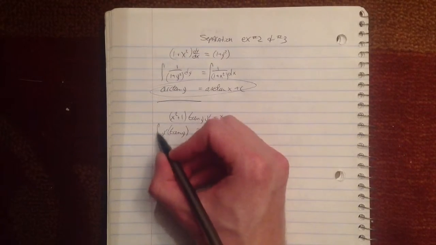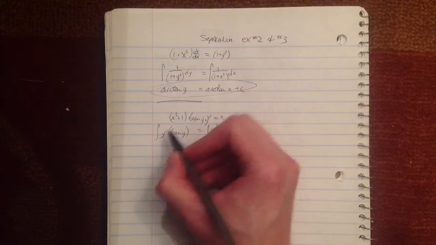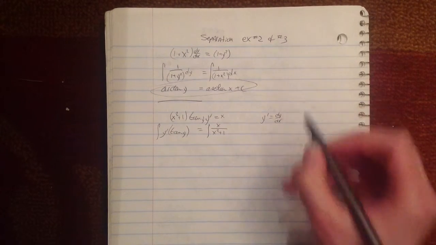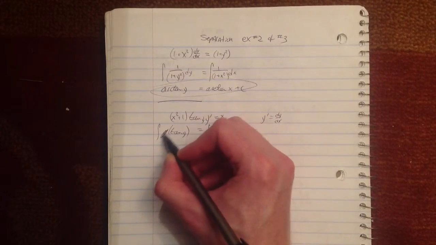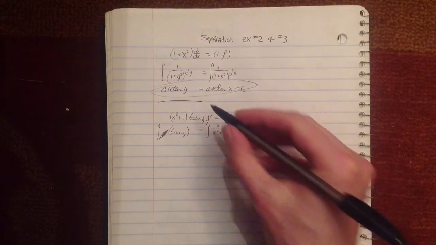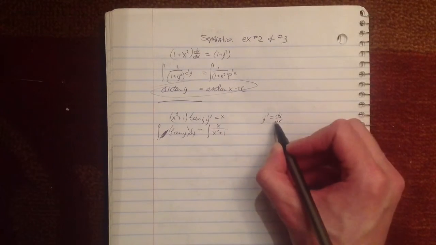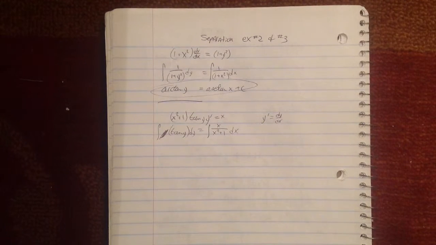So once again, everything's on the same side. Oh, I apologize. y prime equals dy dx. So since this is dy dx, there's a dy here, you multiply dx on this side. And now you've got everything set up and you can integrate.